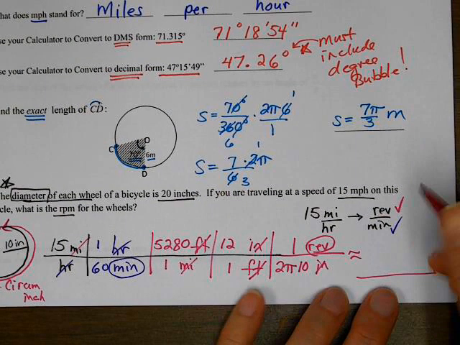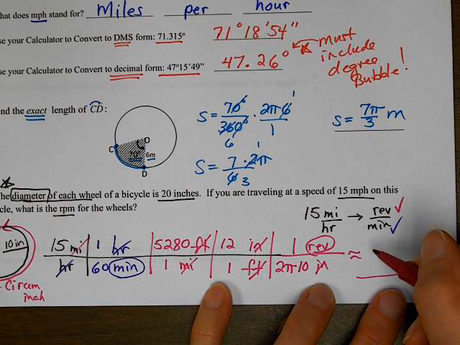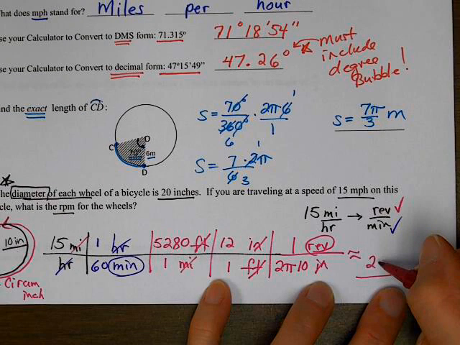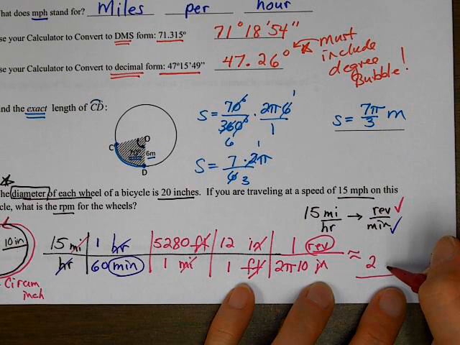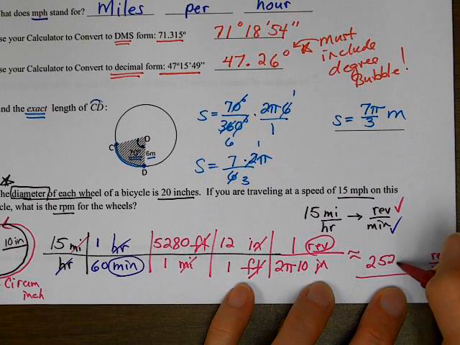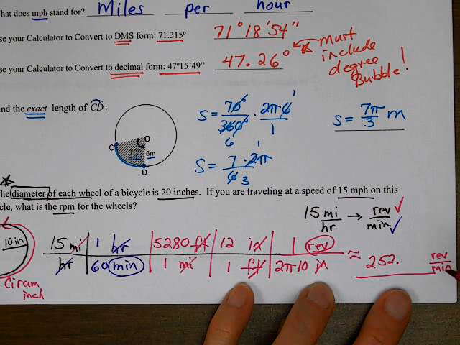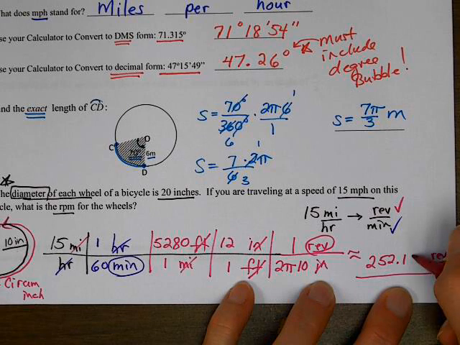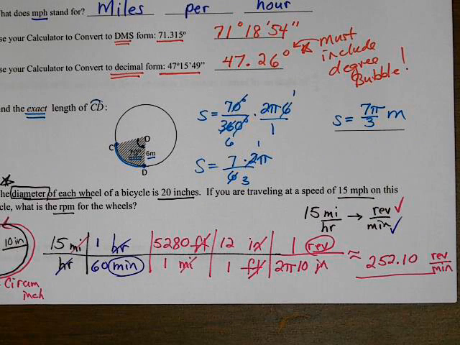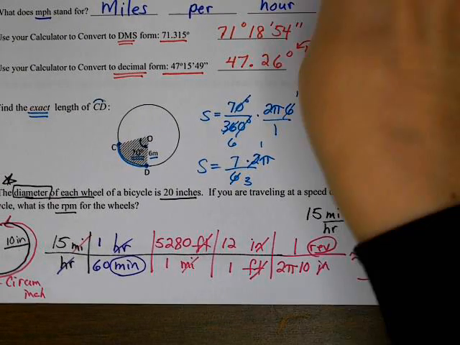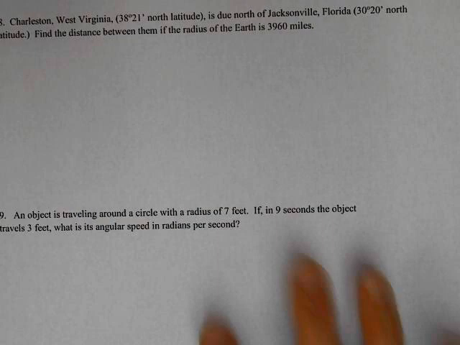Let's just make sure we got it right here. 252.10. How did you do? Good, I hope. I really hope you're playing along with me. All right, let's keep going.